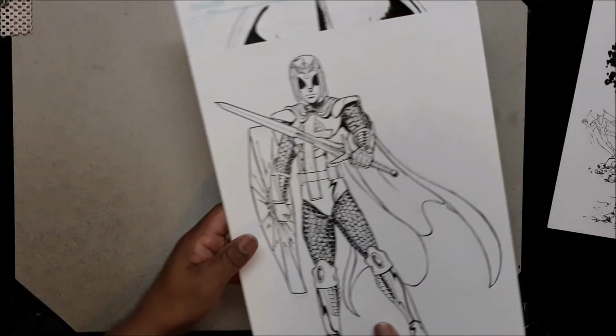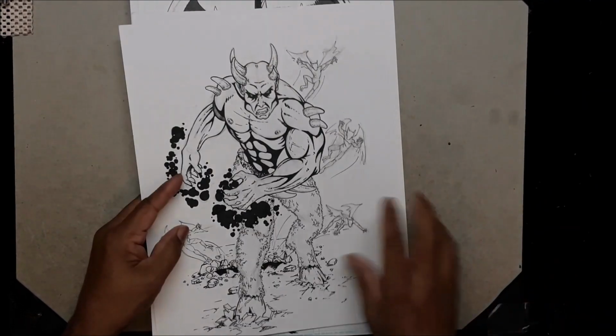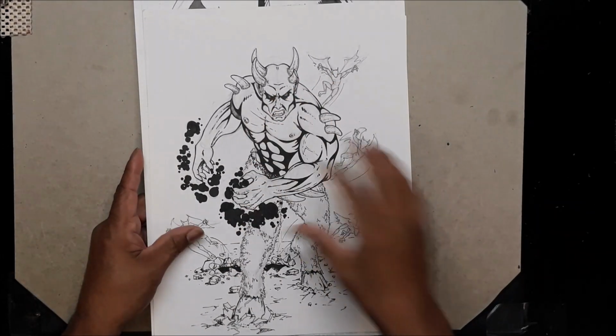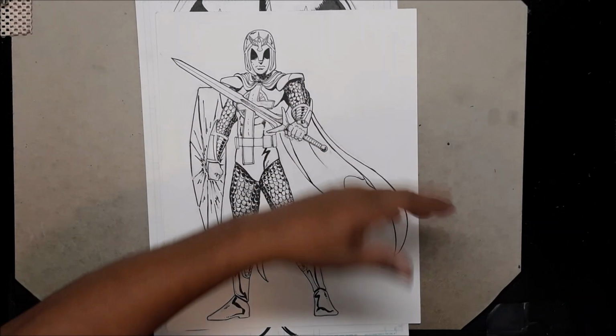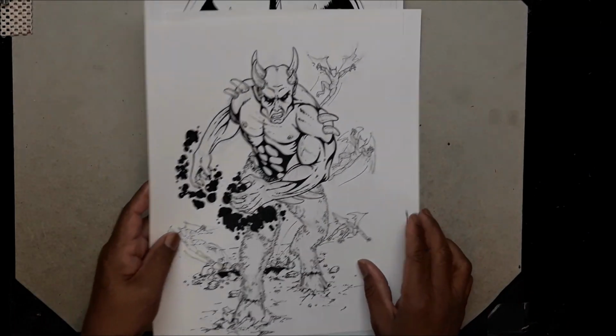So let's switch to the next one. And it's the same thing with all your characters: you're going to have the age, the power, the whatever. And I'll get into that as we go along.